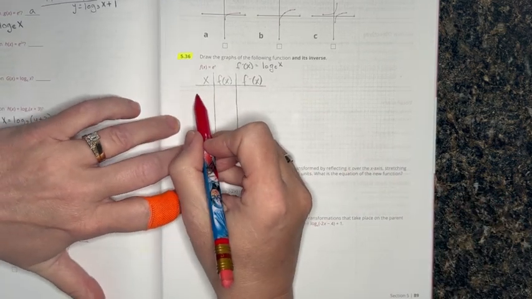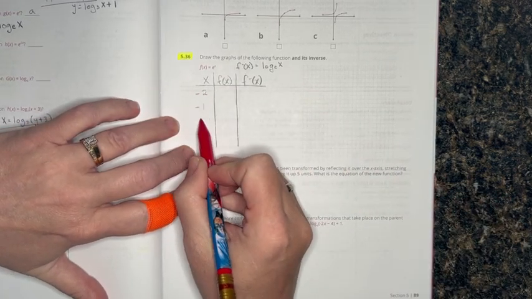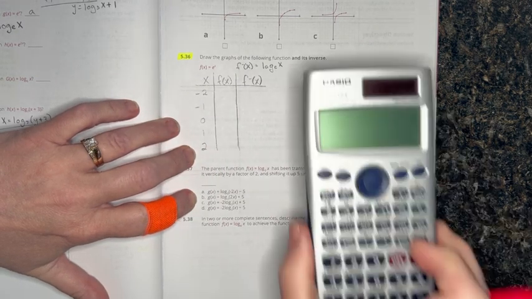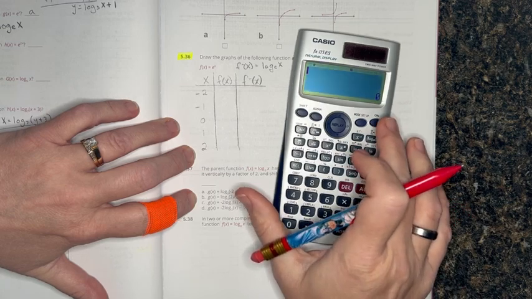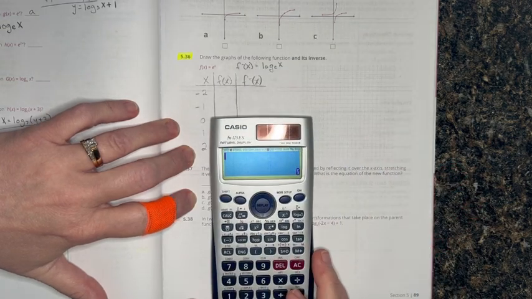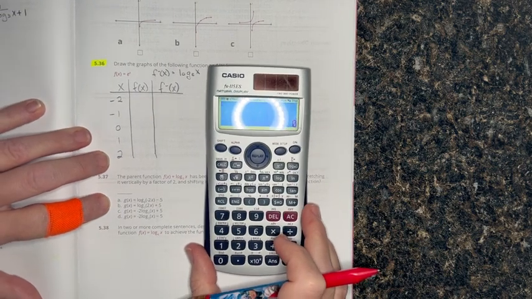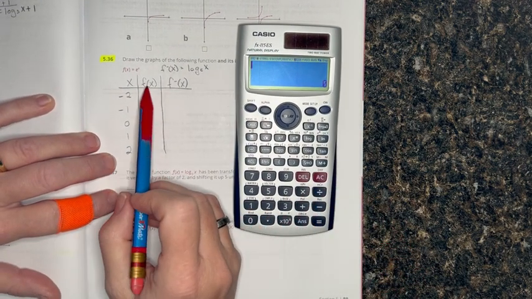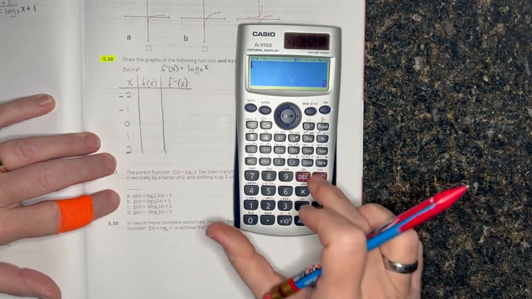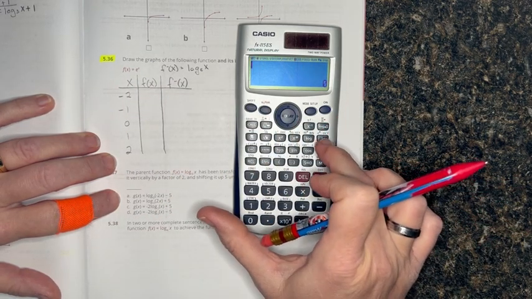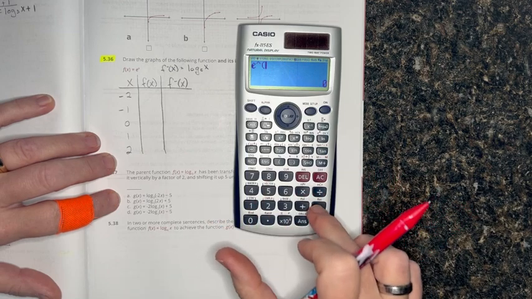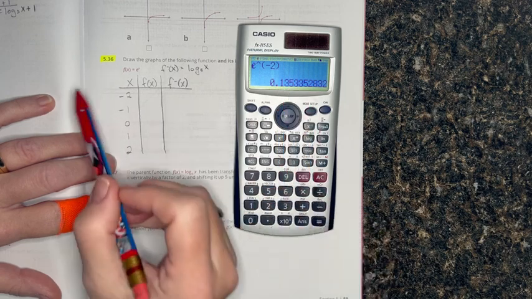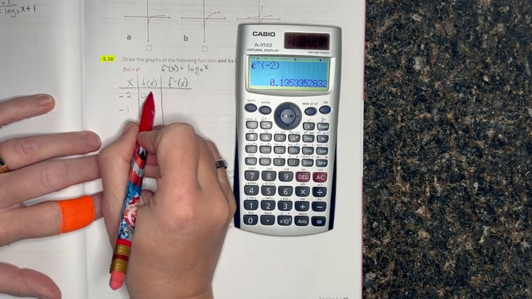Let's plot the points -2, -1, 0, 1, and 2, just to make it straightforward. We've got to grab our calculator, and I'm going to put it where it's going to be seen. Okay, right there looks good. Okay. So remember, our f of x is e to the x. So we want shift e to the x, and we're starting with -2. Close your parentheses, equals 0.135.